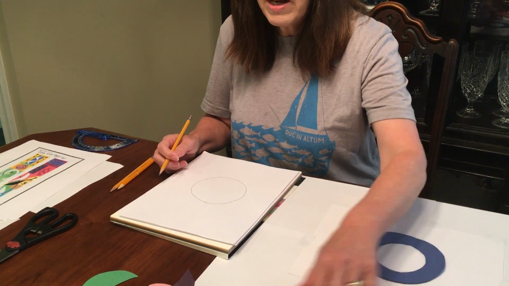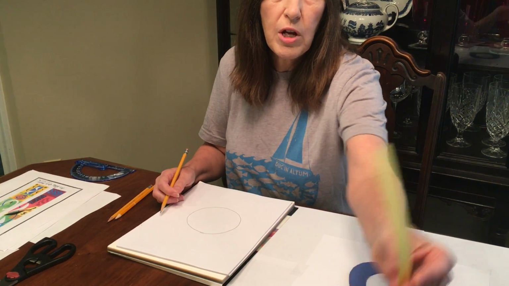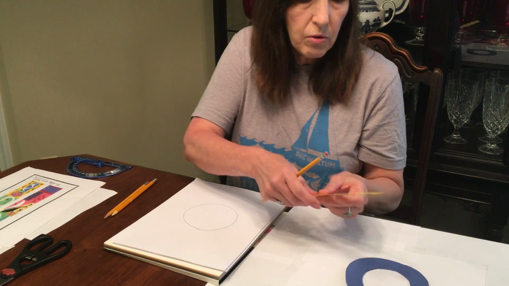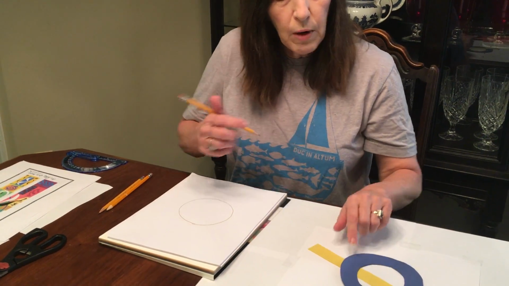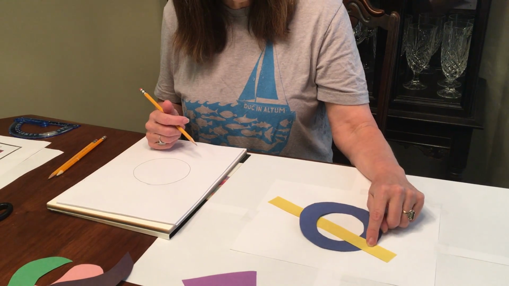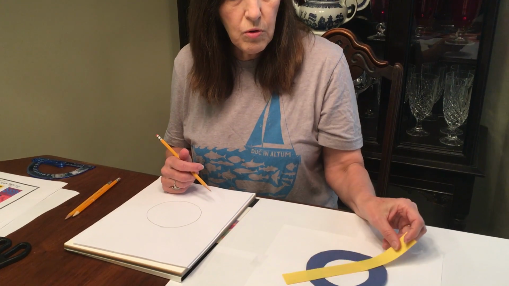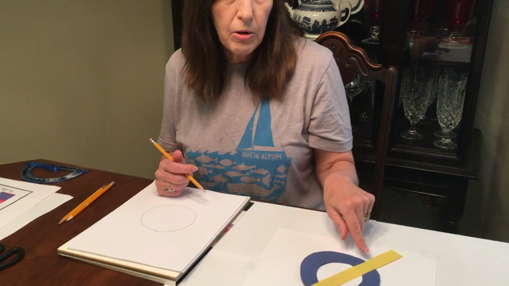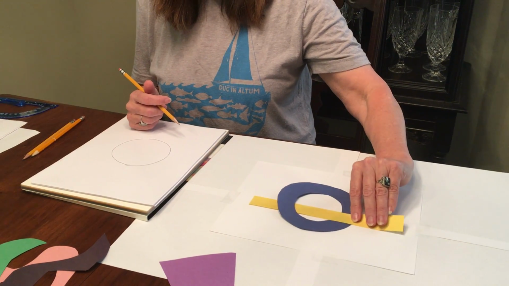And then I'm going to choose another shape, maybe this yellow rectangle here. And I have a choice. I want to think about, do I want it to go under the blue over here and on top of the blue? Do I want it to go over the blue in both places? Or maybe I want this side under the blue.